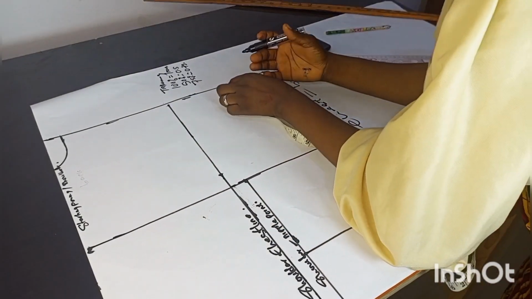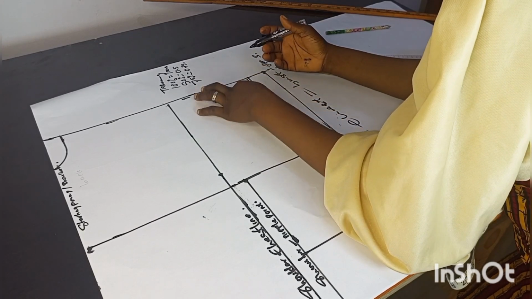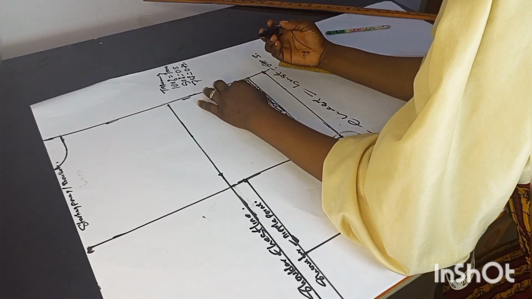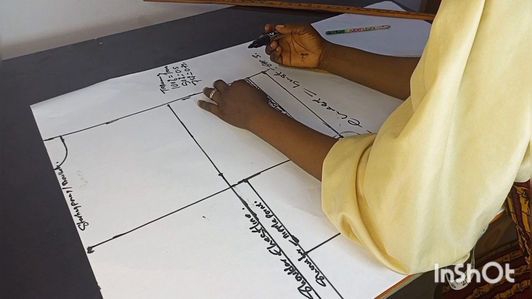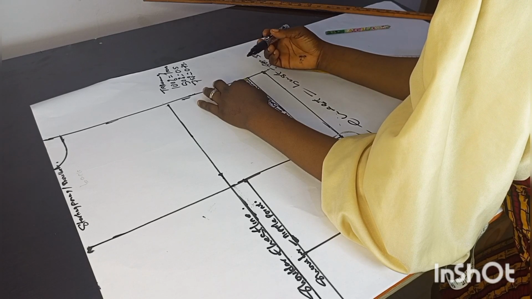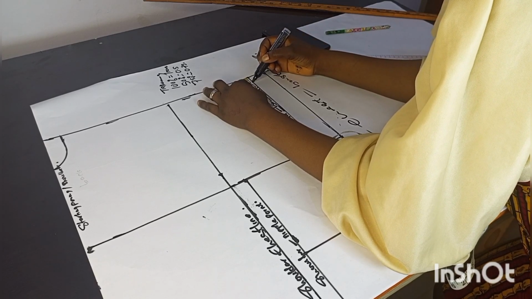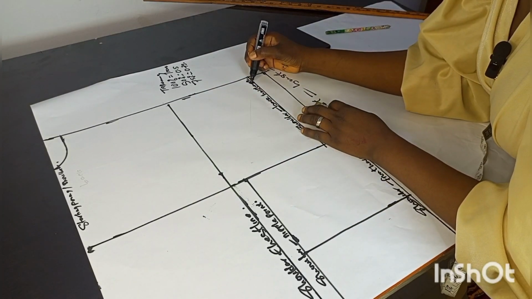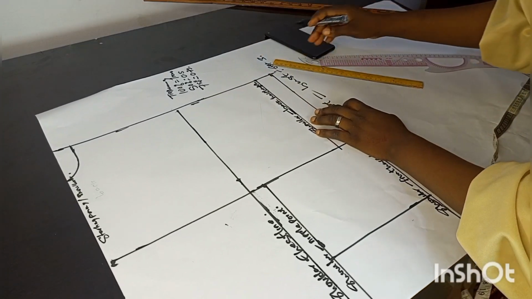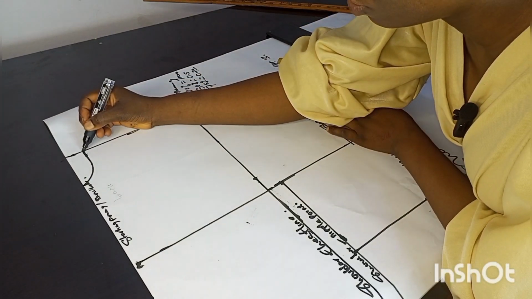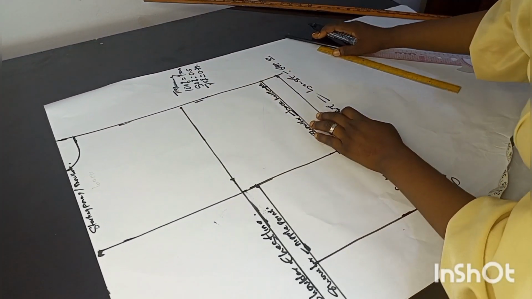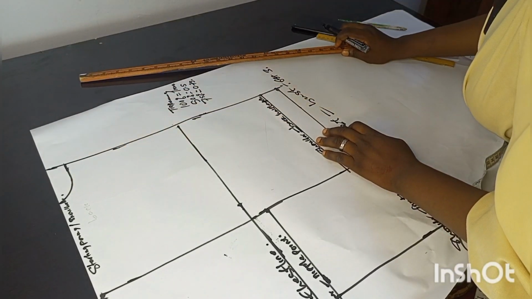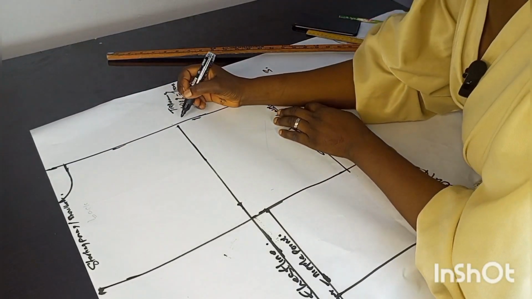So in the case of this person, I'm making use of 0.75 inches, that's 75% tightening. So I'll go ahead to take 0.75 on my tape measure, and then this is 0.75. I'll connect it to the neck of the back. So watch me. This is the center back.